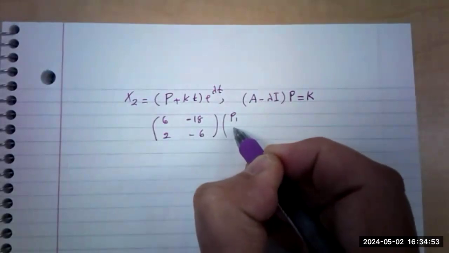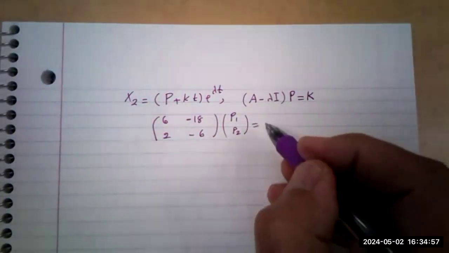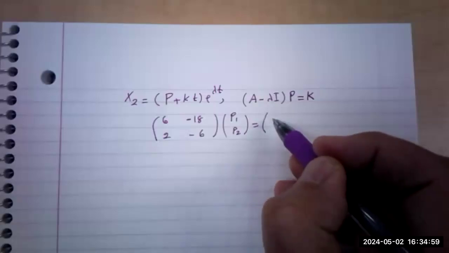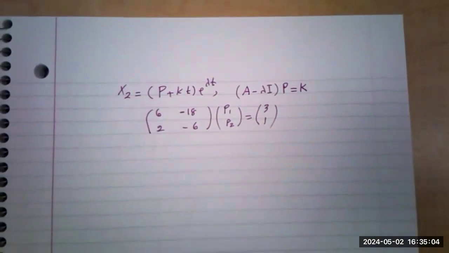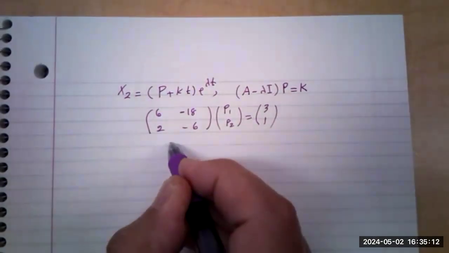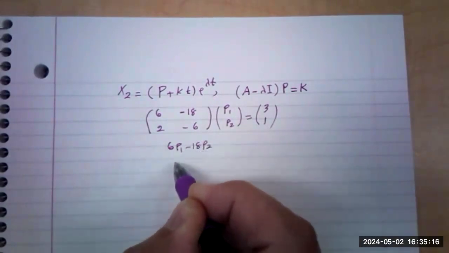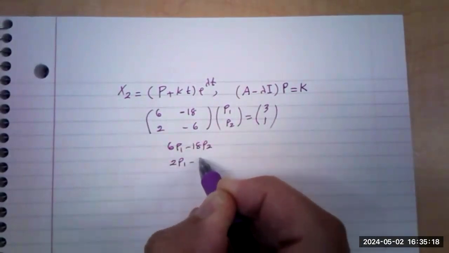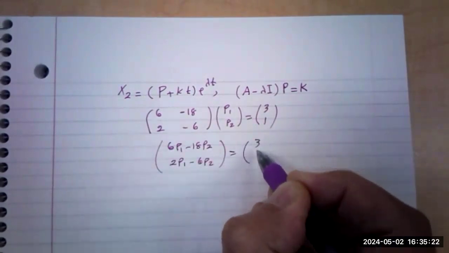P, you call it P1, P2, and this is going to be equal to the k, and you already got the k. Remember, k was 3, 1. Any question? So that A minus lambda I matrix is going to be the same as the previous one. Again, the same thing as you did for the other one. If you multiply it, that gives you 6p1 minus 18p2, and that gives you 2p1 minus 6p2. This would be equal to the 3 and 1.